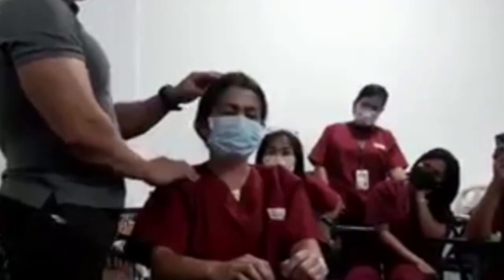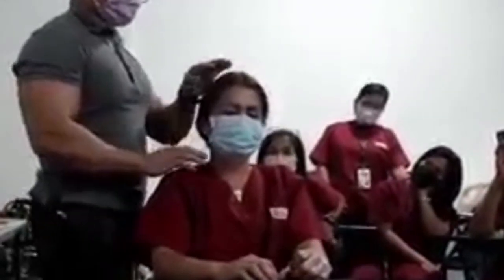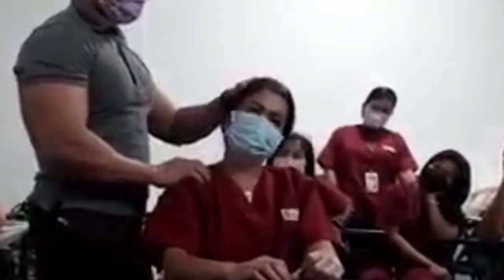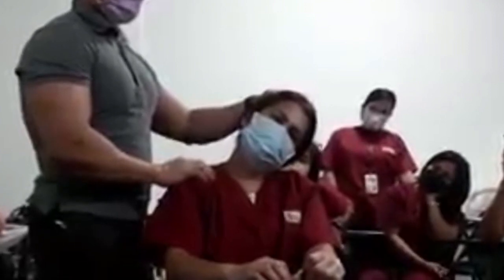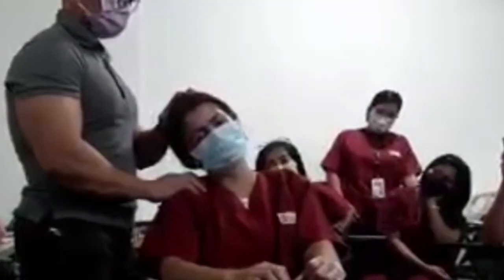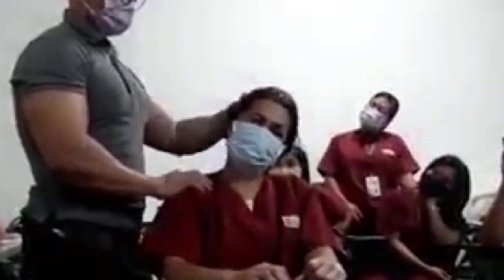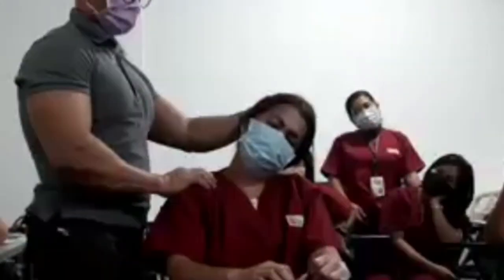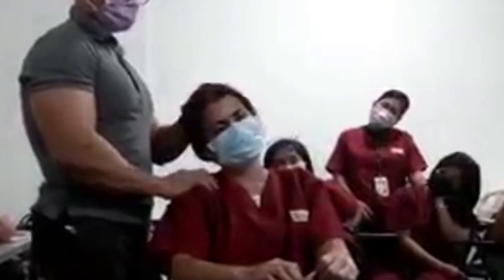I'm going to be doing lateral flexion of the neck. Okay, left side flexion, and then right side flexion. Neutral, neck left side flexion, and then neck right side flexion.